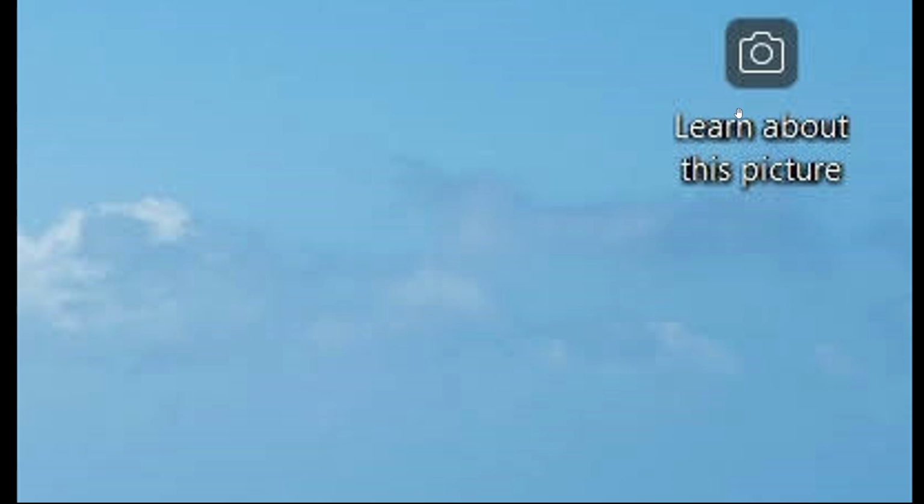Today's video, I'm going to teach you how to remove this particular icon in your desktop in Windows 11. There are two methods on how to remove this. First is editing your registry, and the second one is a third-party app. Now, I'm currently using Windows 10, which is why you won't see this on my desktop, but I can still guide you all the way.